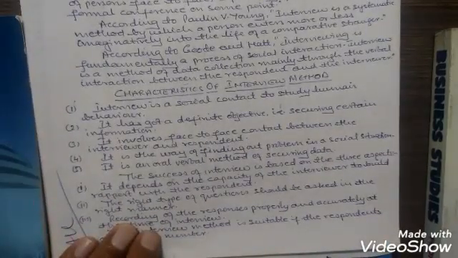Characteristics of interview method. Number 1, interview is a social contact to study human behavior. Number 2, it has got a definite objective, that is securing certain information. For getting some important information, interview is conducted. It involves face-to-face contact between the interviewer and respondent. Both will sit face-to-face, facing each other.